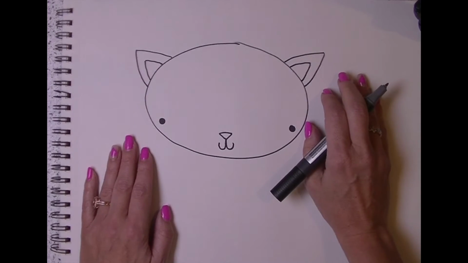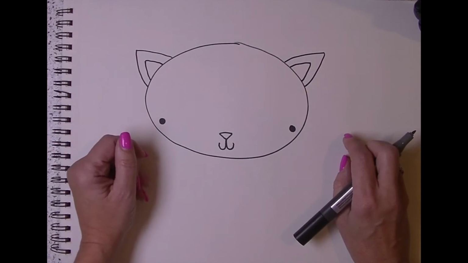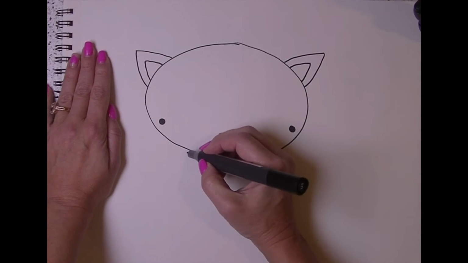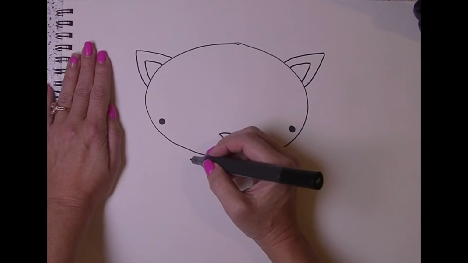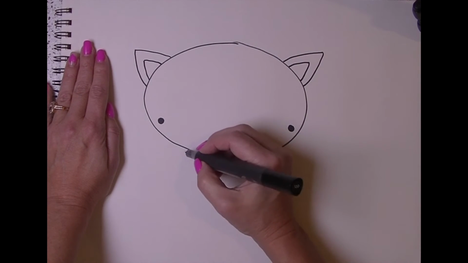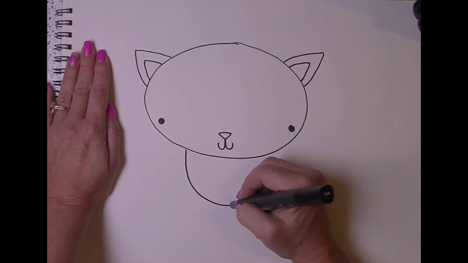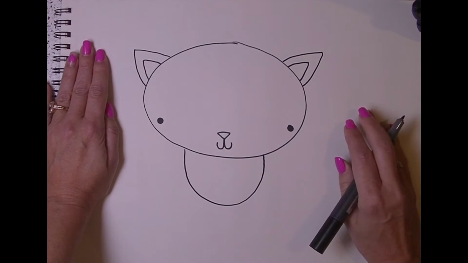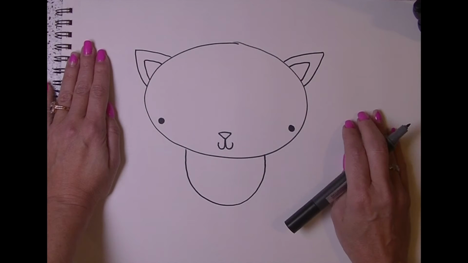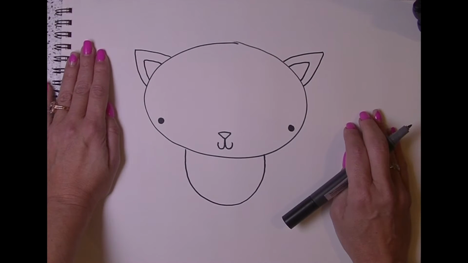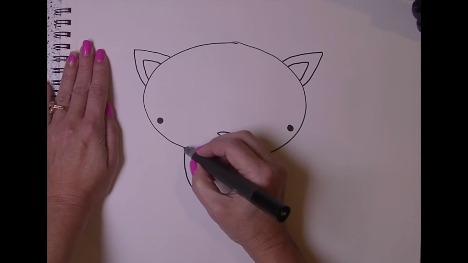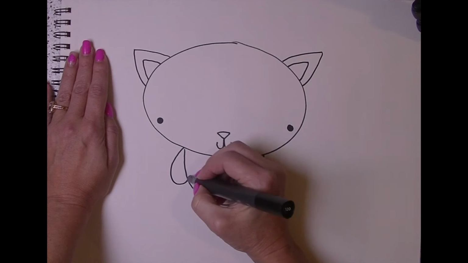Now if you've watched my videos before, you know what I love to do for the body. Do you remember? It's a letter of the alphabet. I come below and I do a letter U. You can make this U as small or big as you like. I think I'm going to go about like this. I tend to like my characters to have a big head and a little body. I think that makes them look super cute. And I always do the arms the same, so I'm going to come on this side and it's going to be kind of like an oval.